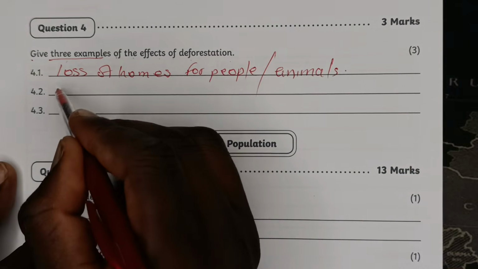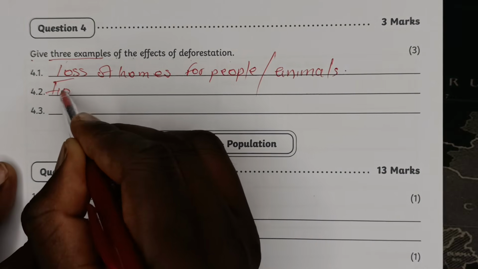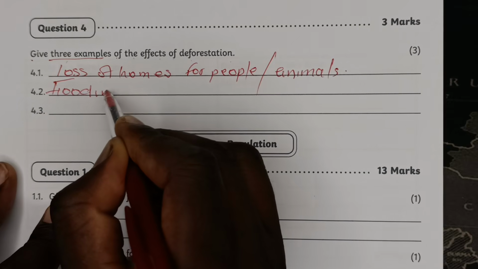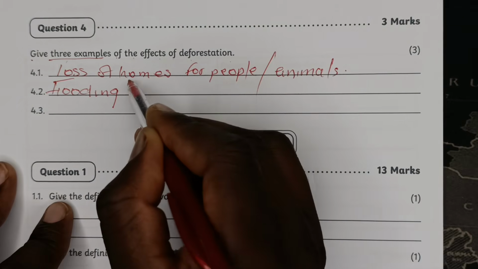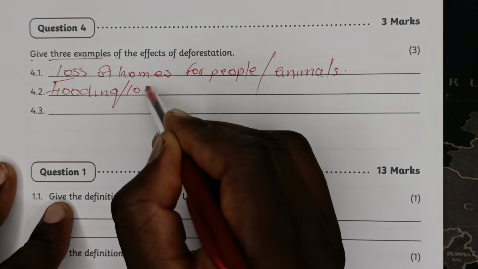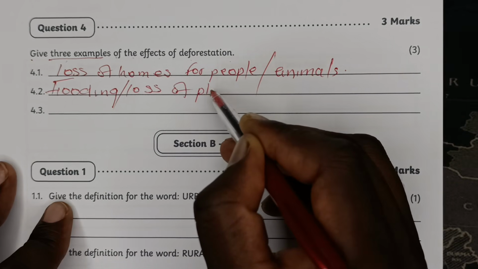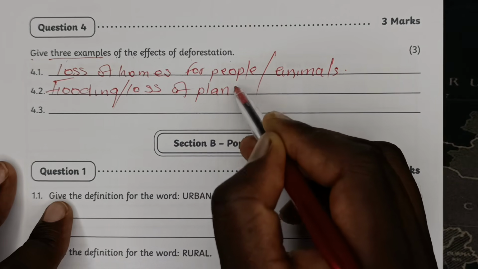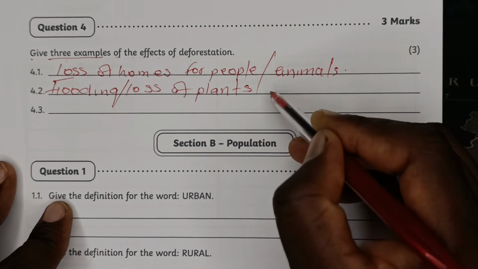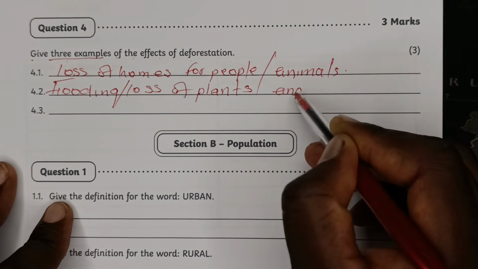The second one, it can lead to flooding, which is loss of plants and animals.